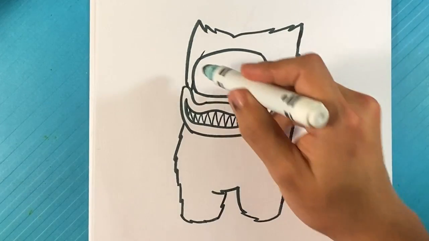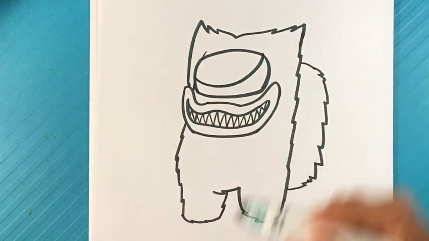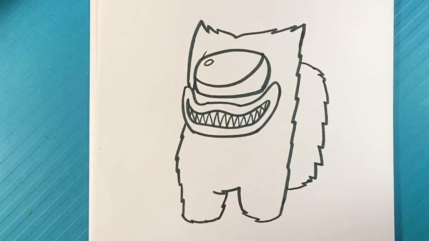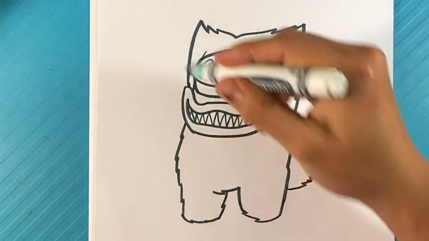Right on. Let's find some highlights here. Curve across the visor. And then there, that's the highlight. There you go. Last thing I'm going to do is pull the whole thing together.